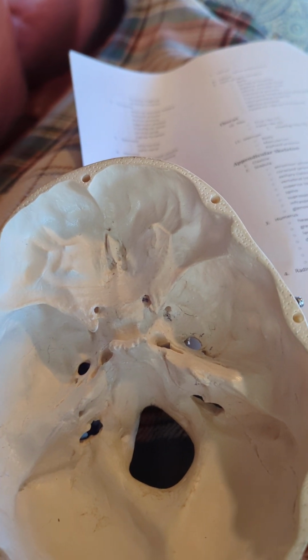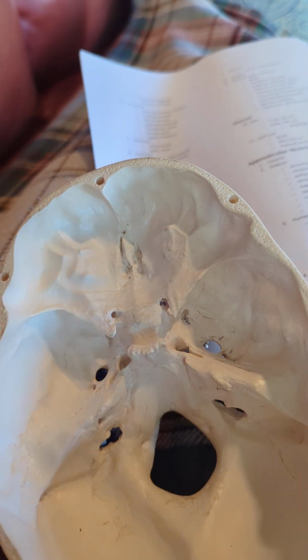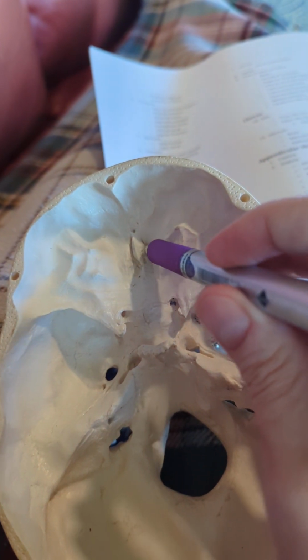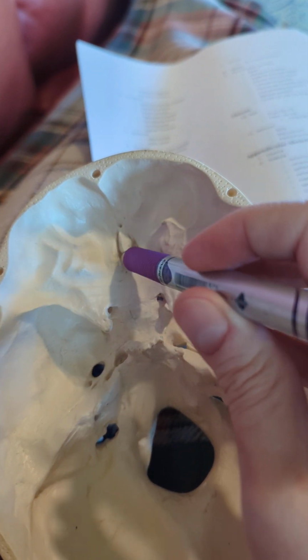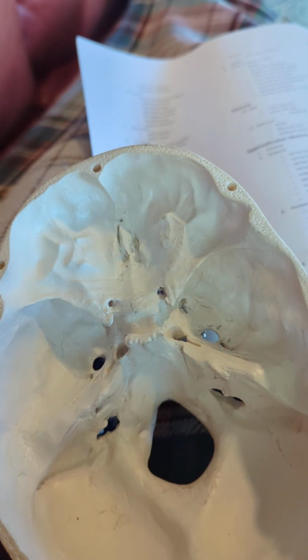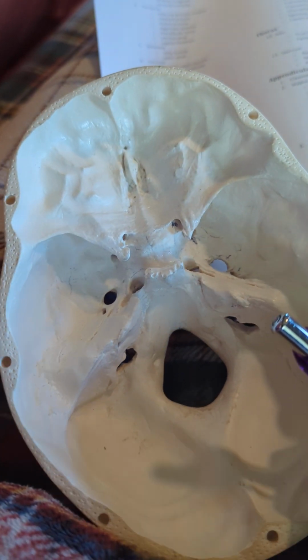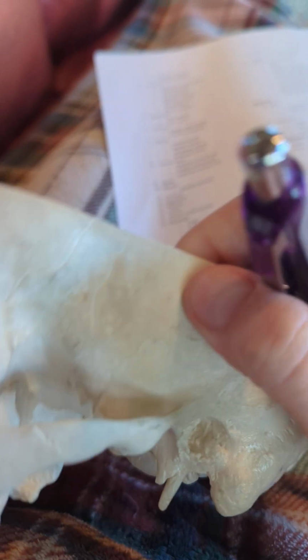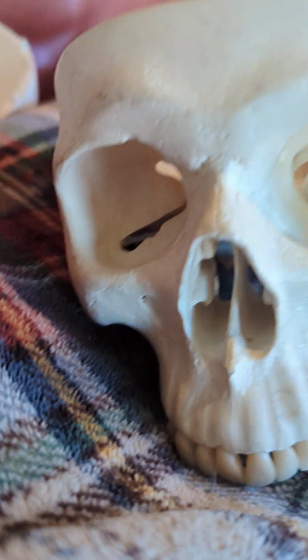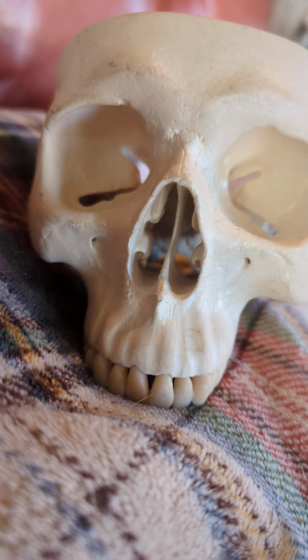Next we have the ethmoid bone. The ethmoid bone, from the top of the skull, you can see part of it right here, this little triangle, and it has all these tiny little holes, which are the olfactory foramina. That's where your olfactory nerves come through for smelling. And you can also see it inside the nose.